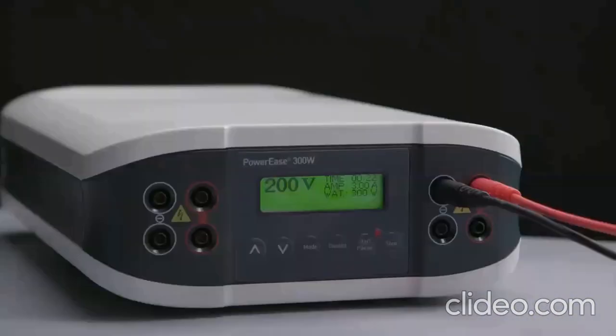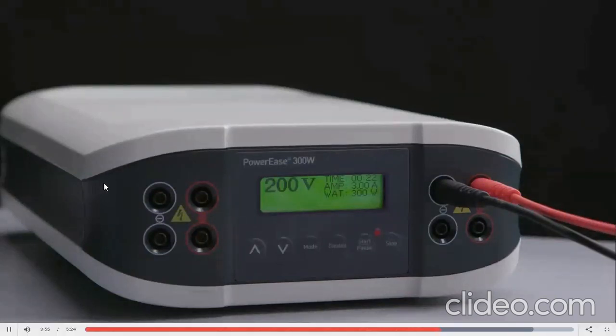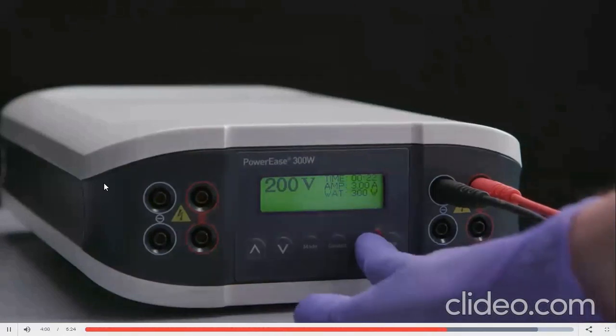Set the power supply to the appropriate run voltage and time. Bolt gels can be run at 200 volts and electrophoresis can be completed in as little as 20 minutes. Now, start the run. Bubbles appearing around the cathode indicate that the current is flowing.